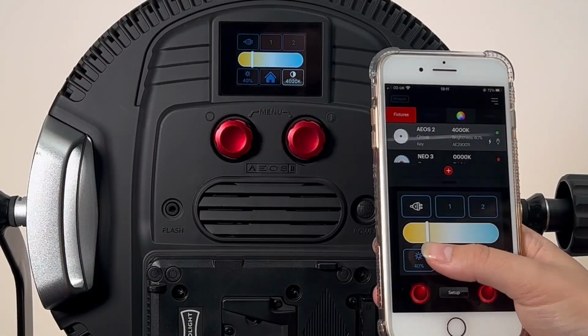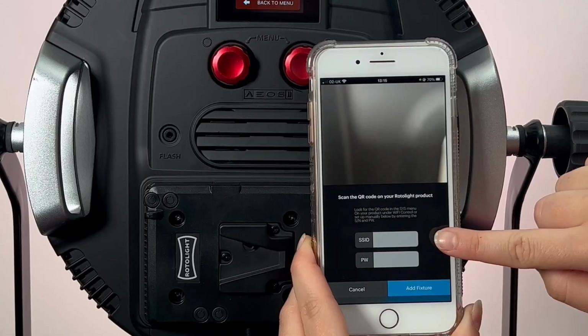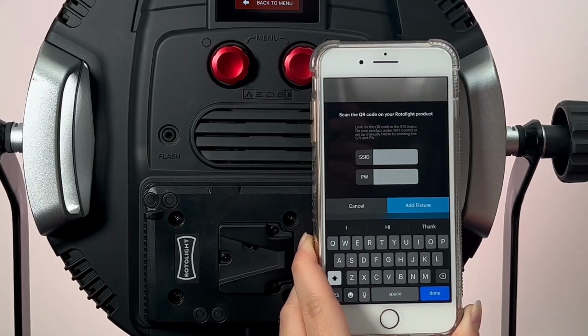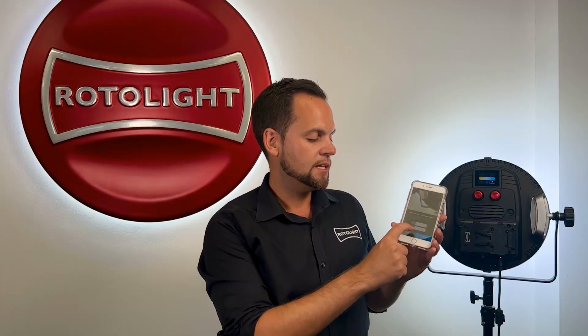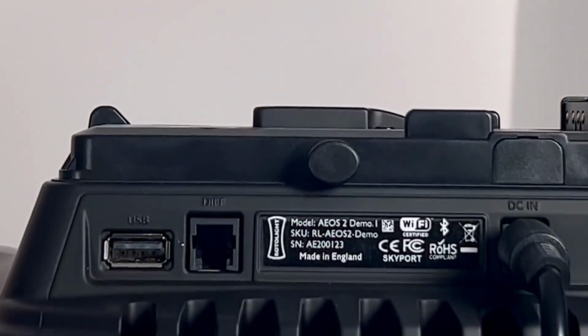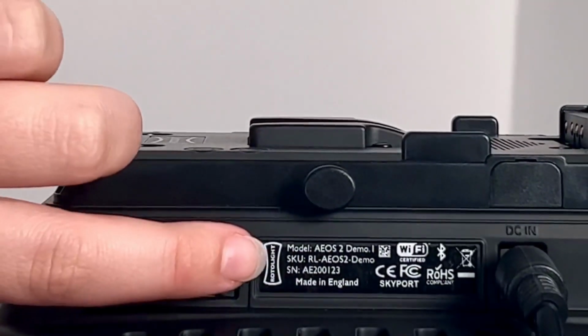If for any reason you're struggling to scan the QR code, then an alternative connection method is to enter the product's serial number in the box that says SSID. Beneath that, you also have a password box which is the same number, the serial number of the product. Do be aware that it's case sensitive.